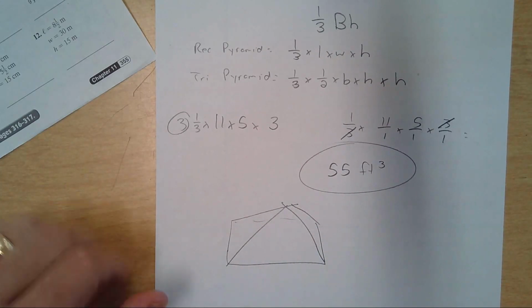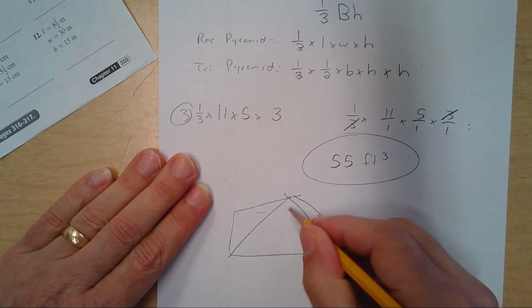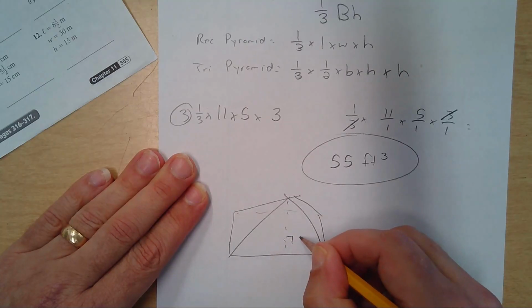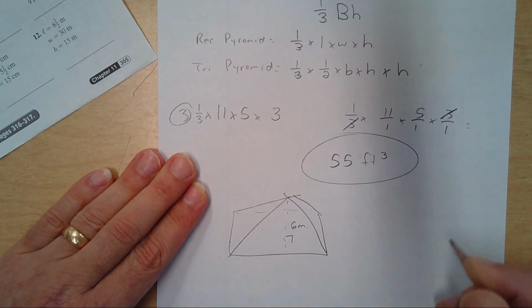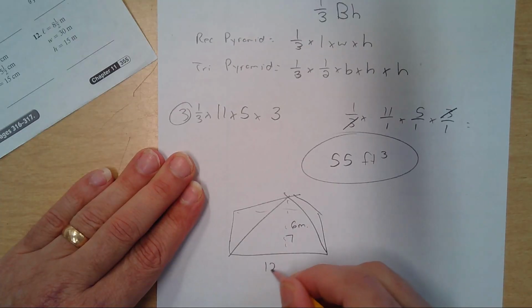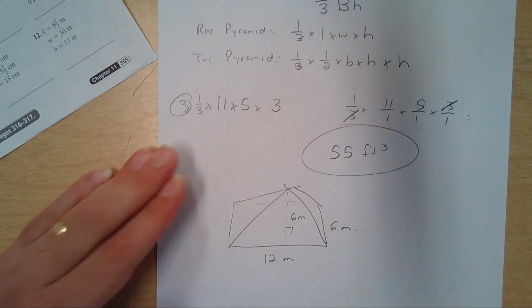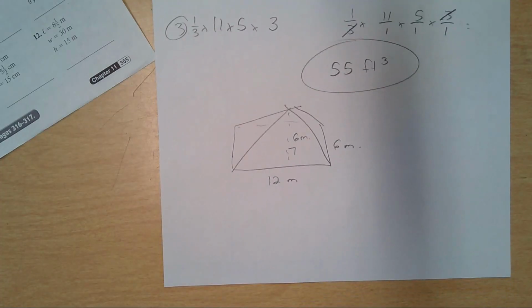I'll say height 6 meters, 12 meters, and 6 meters. So what is the volume of this rectangular base pyramid?